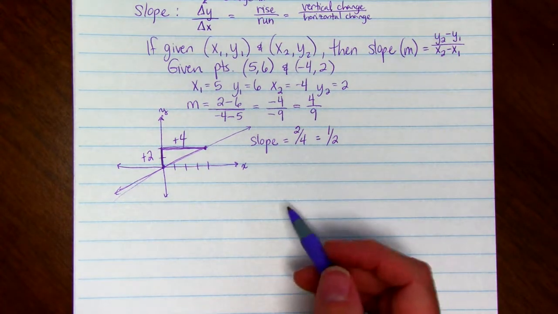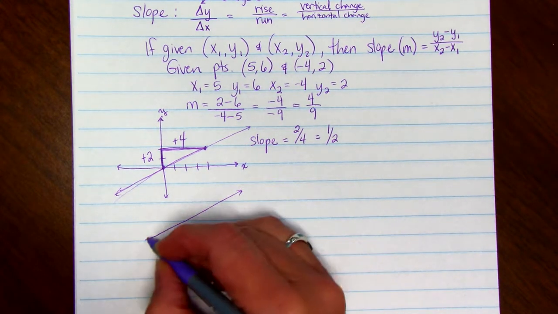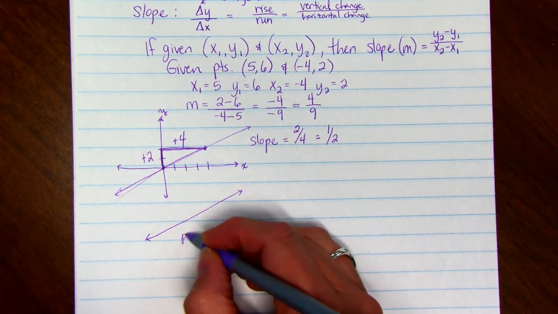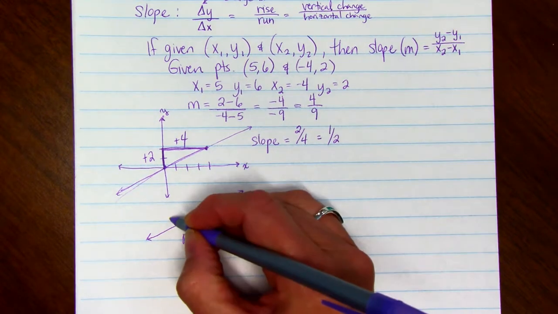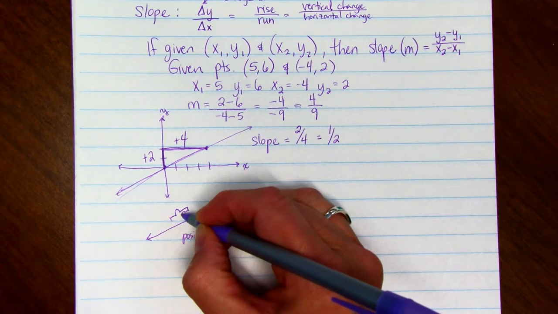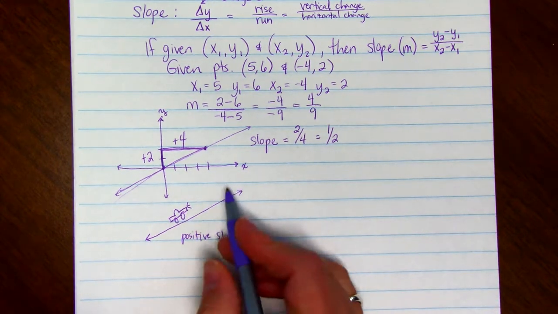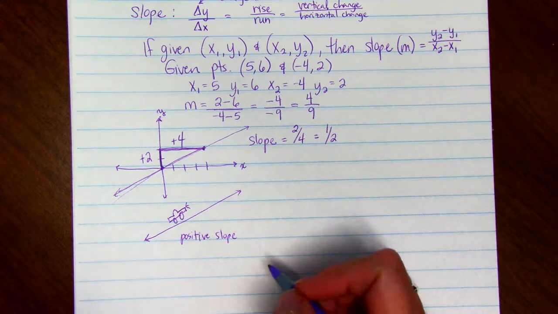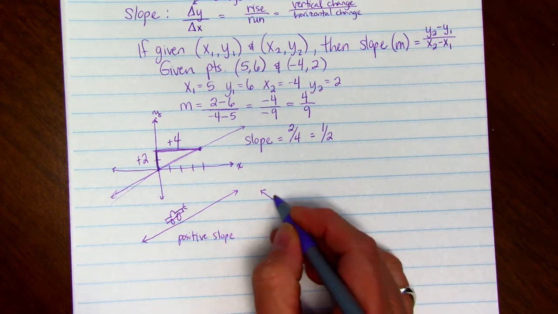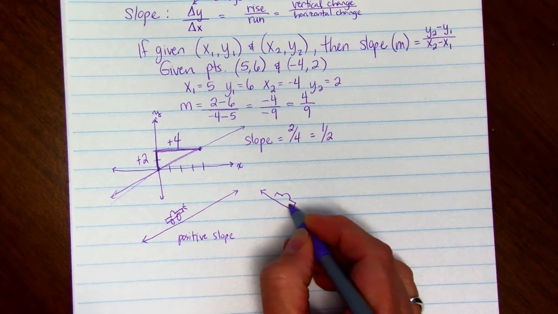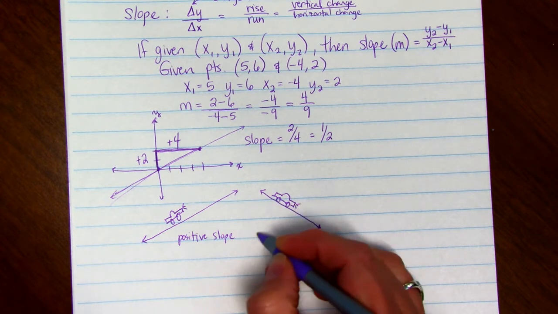Whenever you have a positive slope, it's going to go up from left to right. This is a positive slope. Now I imagine a little car driving on this line, and if it's going uphill from left to right, then it's going to be a positive slope. And then if it's going downhill, it's going to be a negative slope. So we draw our little car driving downhill. That's a negative.